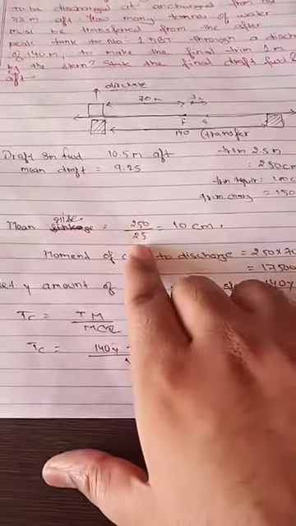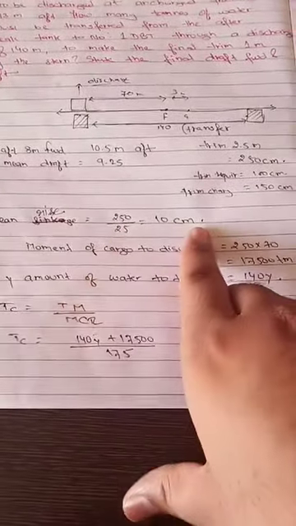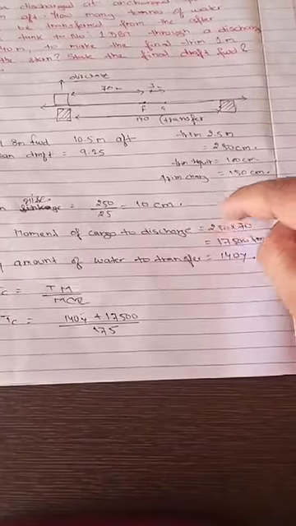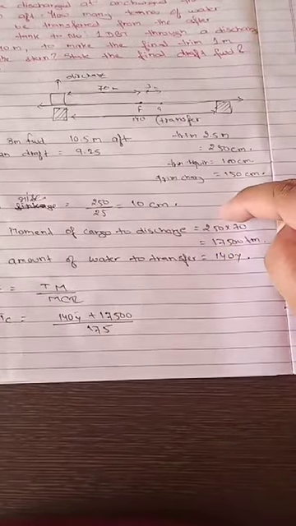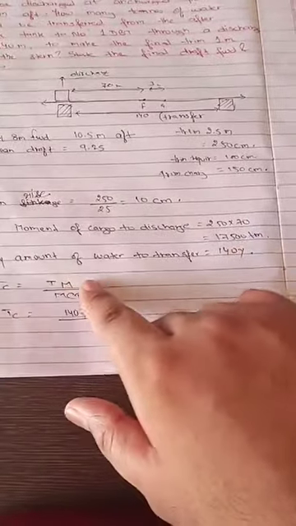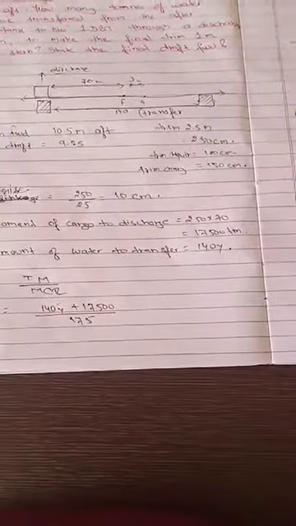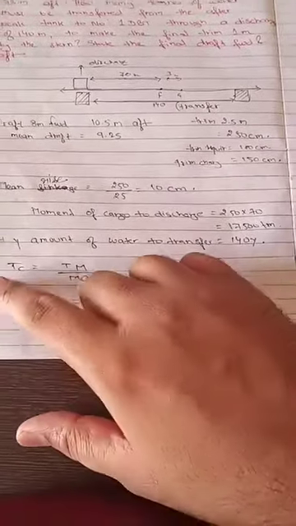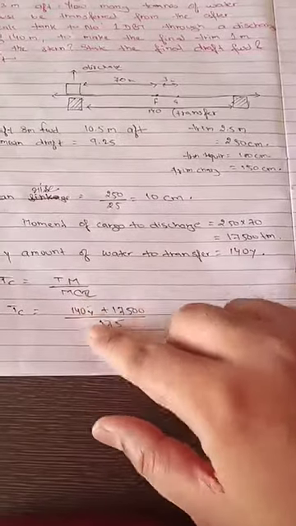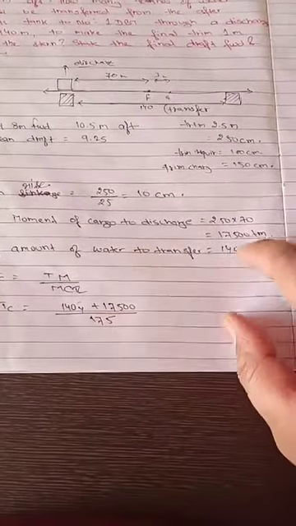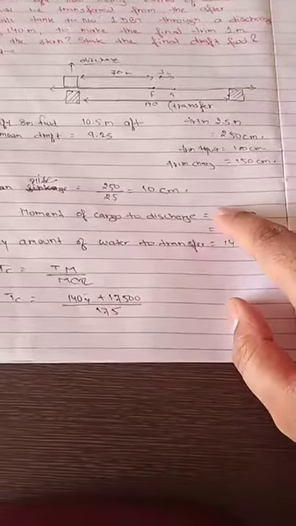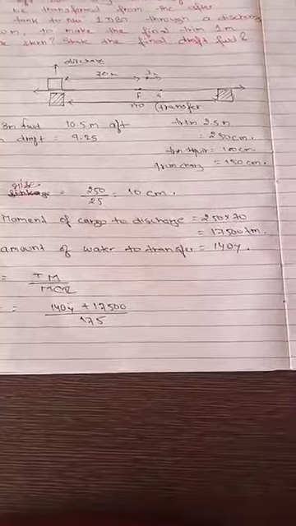So mean rise is weight divided by our TPC, that is 10 centimeters. So moment of the cargo to discharge, means we are going to discharge 250 from the distance D, that is this. The amount of water to be transferred, let us assume Y amount of water we are going to transfer. Therefore that is 140 Y. Now TC is equal to TM by MCTC, and TM is 140 Y, that is this part, the amount of water transferred, plus the discharge of the dangerous cargo, divided by MCTC.